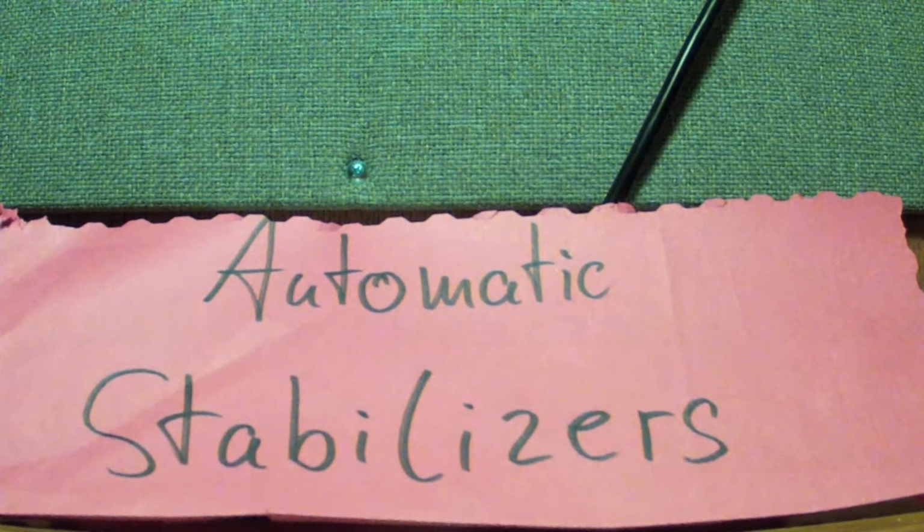At the end, let's talk about automatic stabilizers. Automatic stabilizers are changes in fiscal policy that stimulate aggregate demand when the economy goes into a recession without policymakers having to take any deliberate action. The most important automatic stabilizer is the tax system.